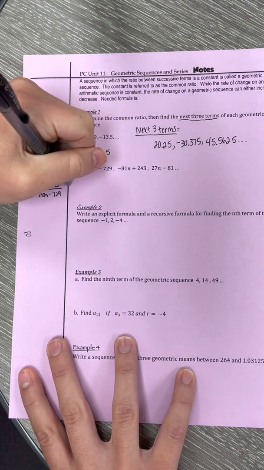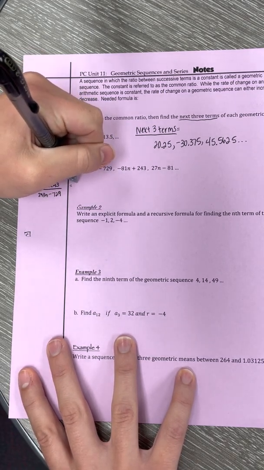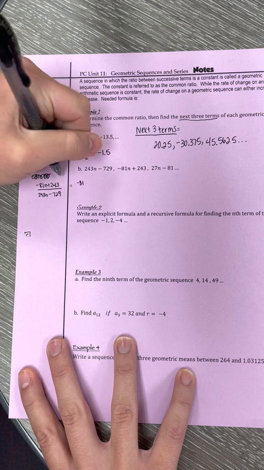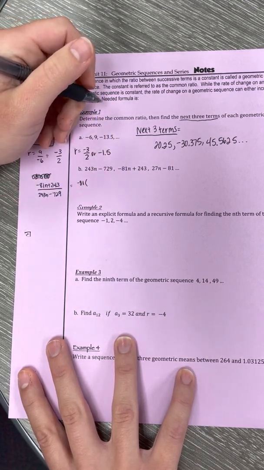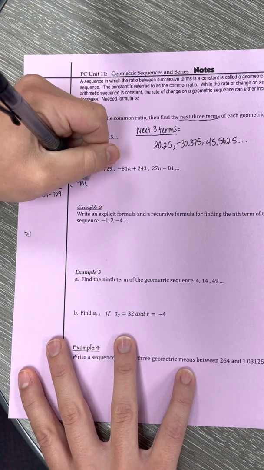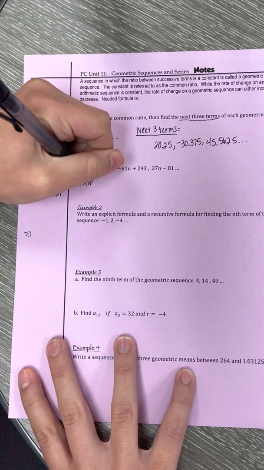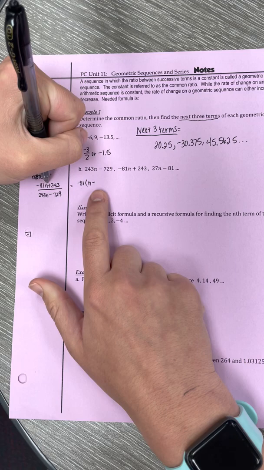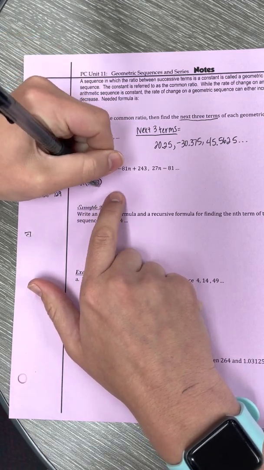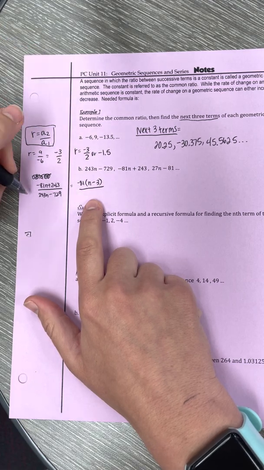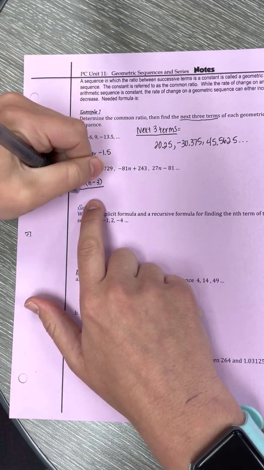What I'm going to do is pull out the -81 on the top and see if it has a common number with 243, which it does. So we end up with n minus, because this is an addition and we pulled out a negative, n minus 3, over, here I'm going to pull out the 243.